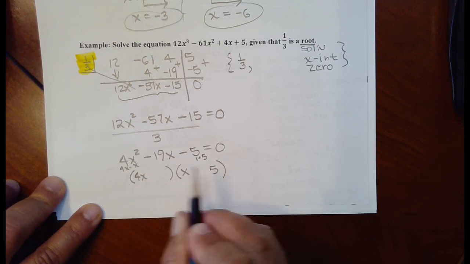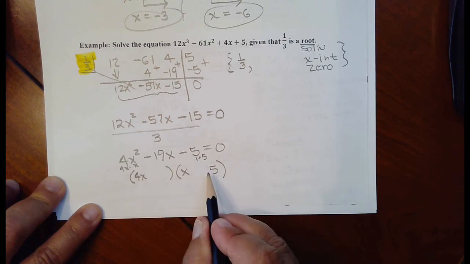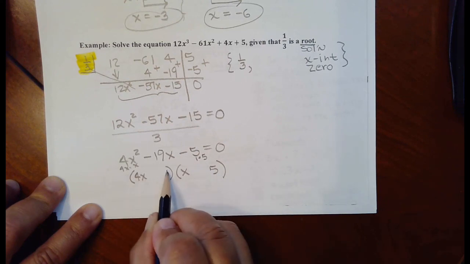And that completes section 3.3, the remainder and factor theorems.